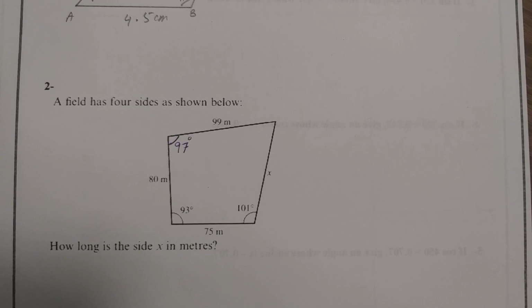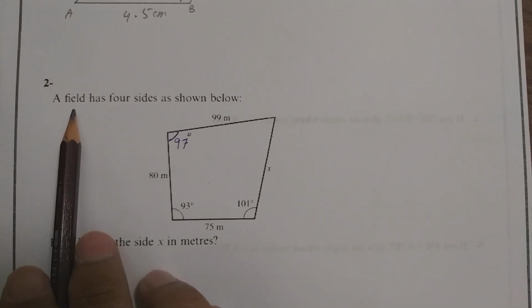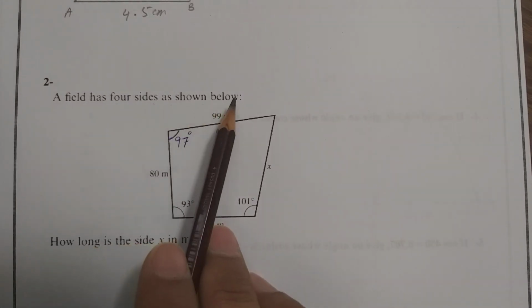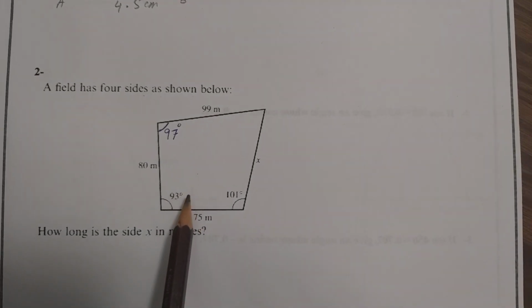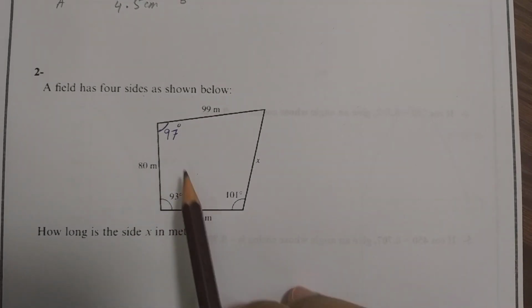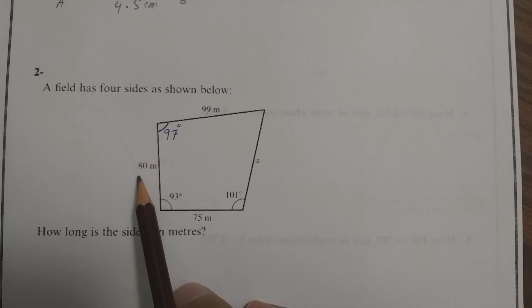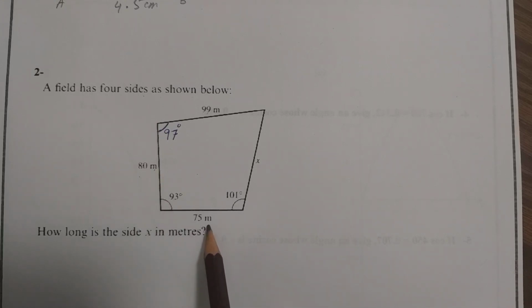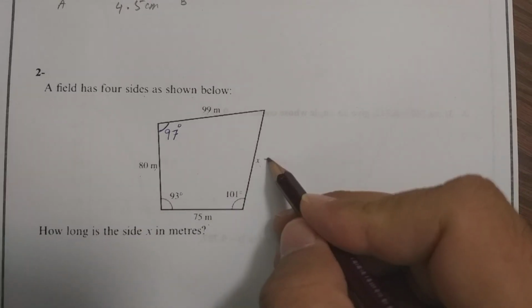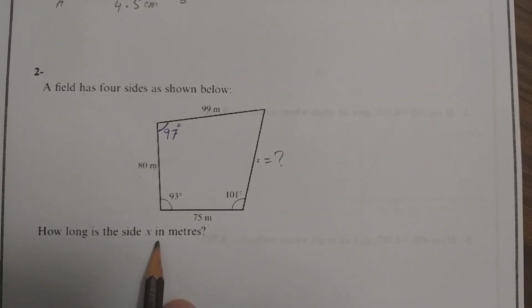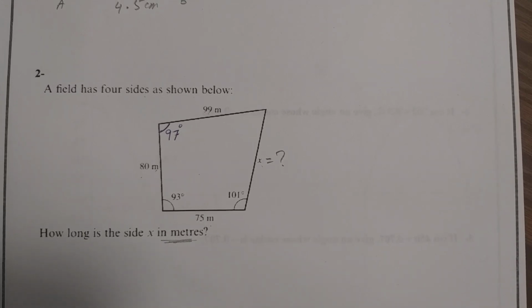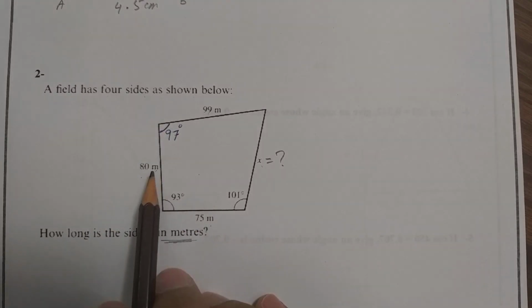we are given the information. In this information, he said that a field has 4 sides as shown below. So we are given this field in which we are given different sides: 99 meters, 80 meters, 75 meters, x. We need to find how long this side is, in meters. So a field has 4 sides. It means these are the sides.